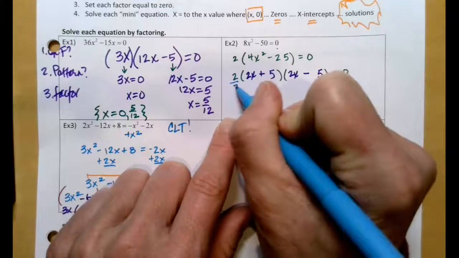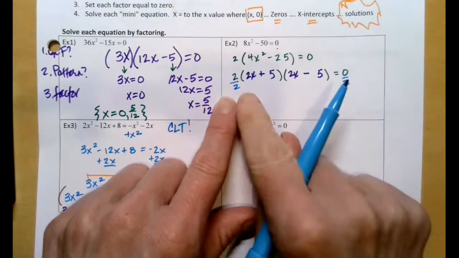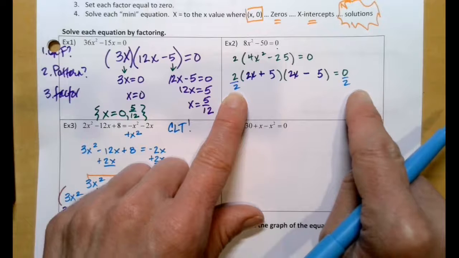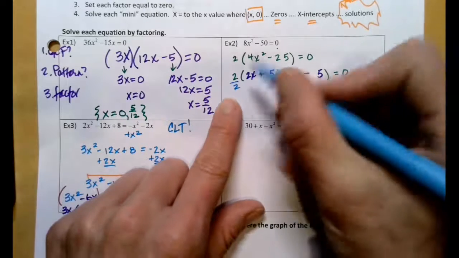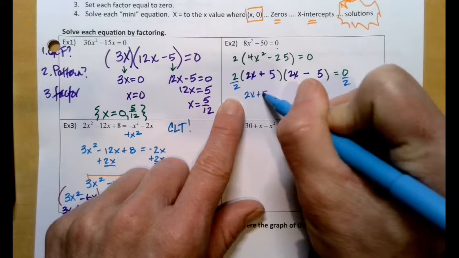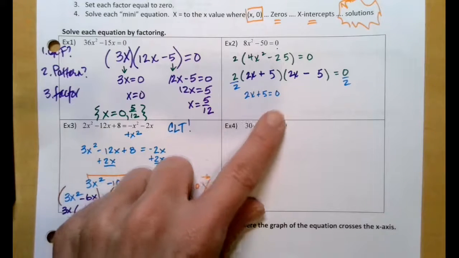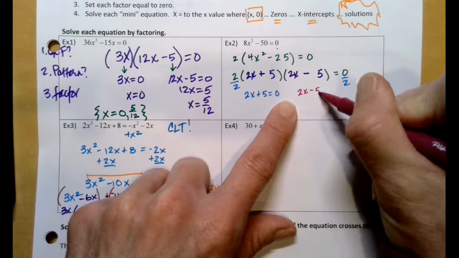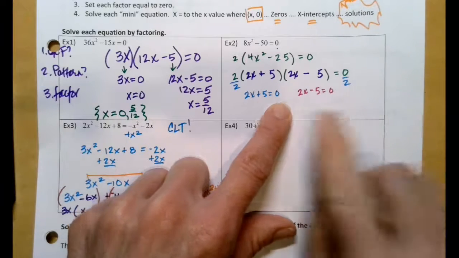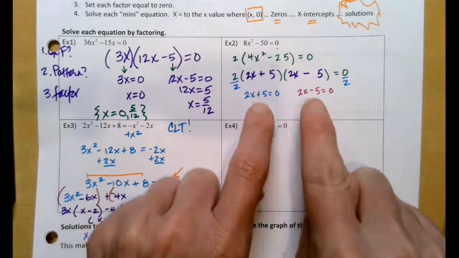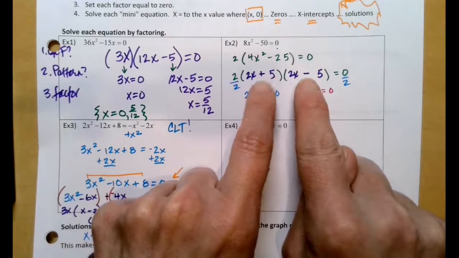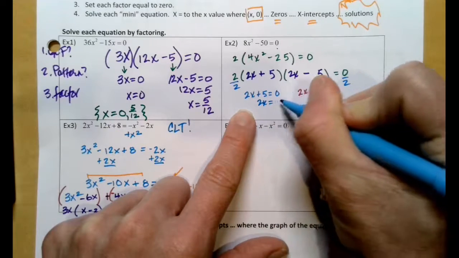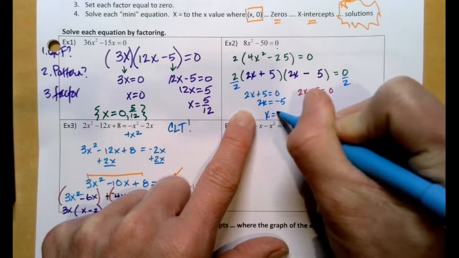Now here's the weird part. If this is just a constant, no variable, I can just divide and not worry about that anymore. Every expression that has an x, I'm going to set equal to 0. So I have 2x plus 5 is equal to 0, 2x minus 5 is equal to 0. The reason I need to split these is if either one of these has a value of 0, I have found an answer. And you're going to notice I do get 2 different answers.